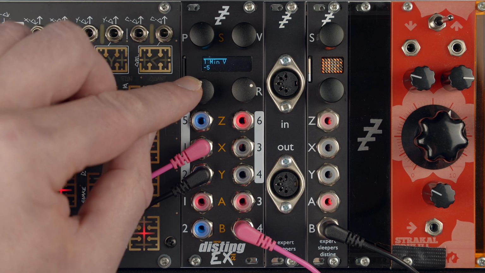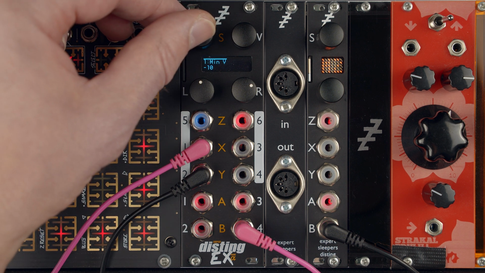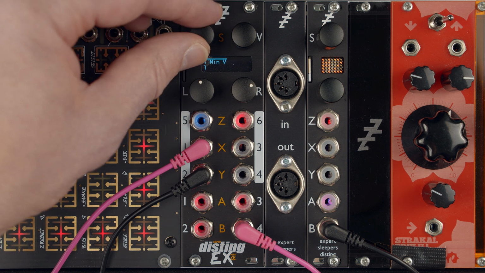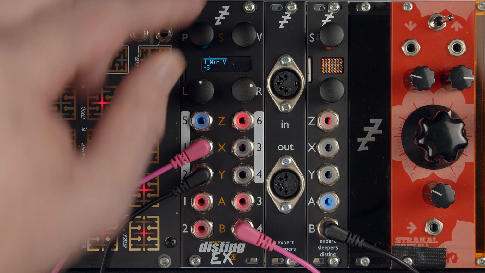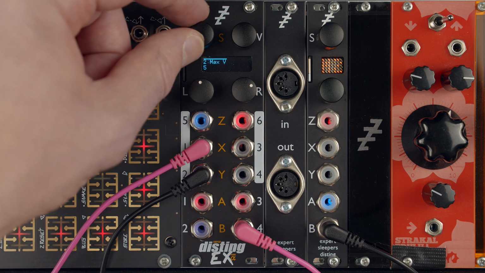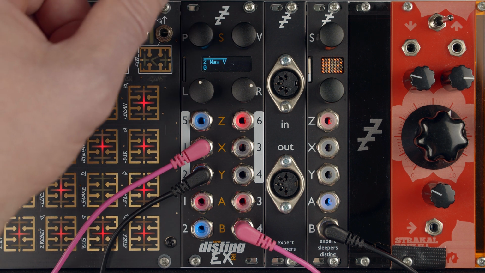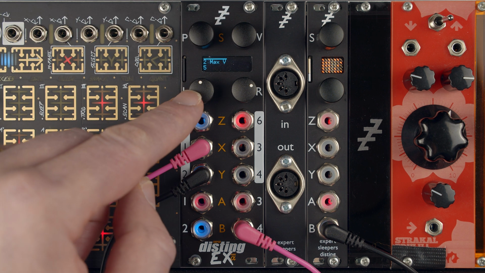Other parameters, min V, the minimum voltage that you want to be able to see, so it goes from -10 all the way up, so you can focus your range of interest on whatever you want to measure. These waveforms are plus or minus 5 volts, so that's the setting I've got here. Next parameter, max V, is the maximum voltage, so you can change that to what you need.